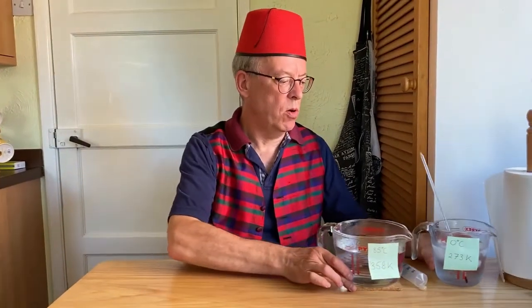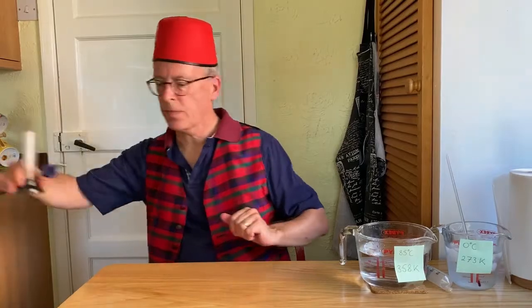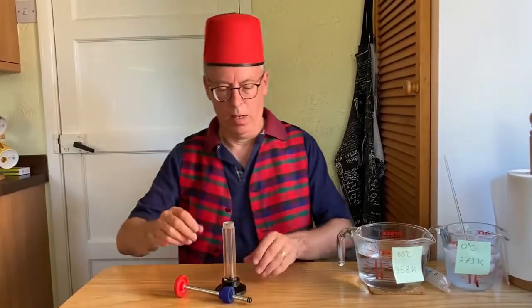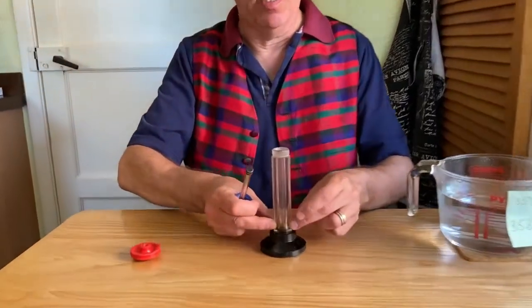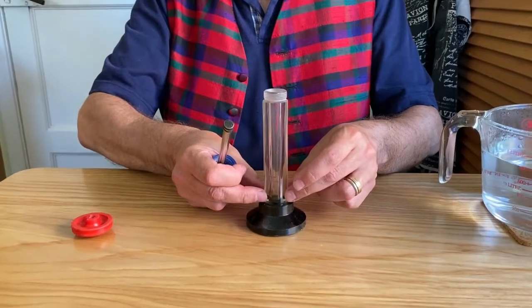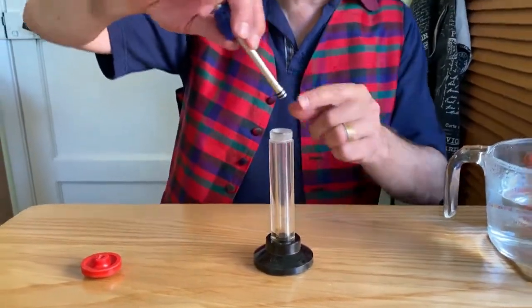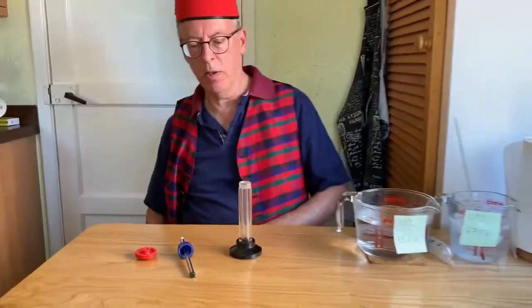Now, one more bit of fun. With this little bit of apparatus, it's essentially like a piston. Here's the barrel of the cylinder, and here's the piston itself, which is going to go in there. Now, what am I going to do?